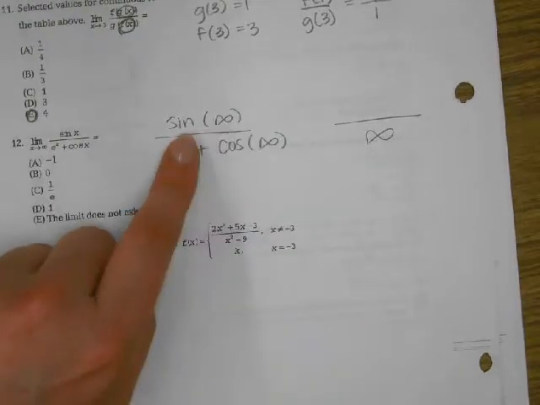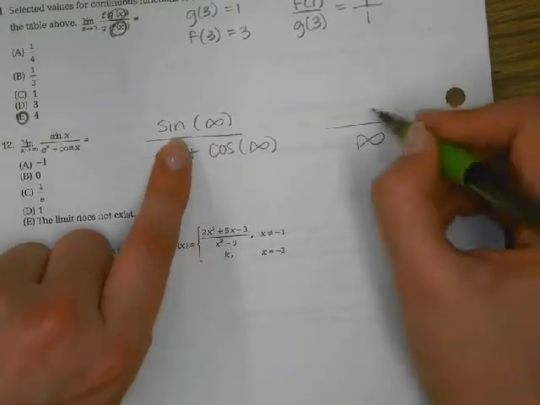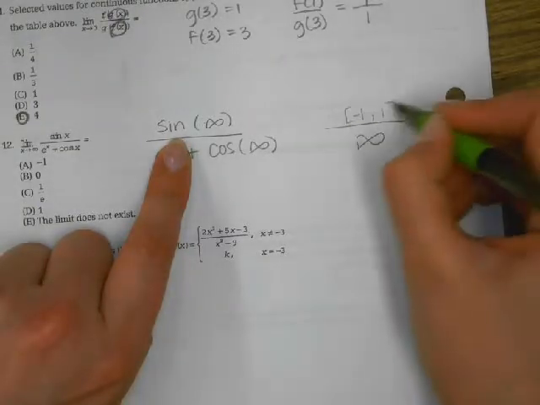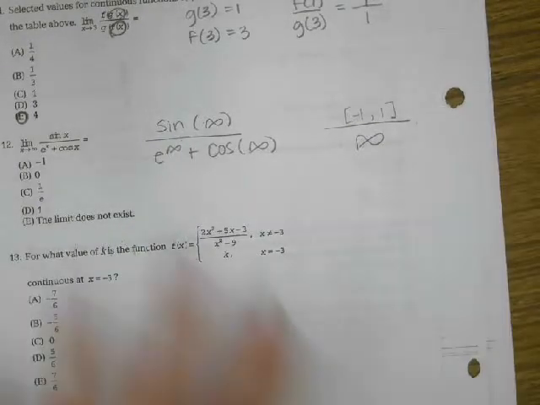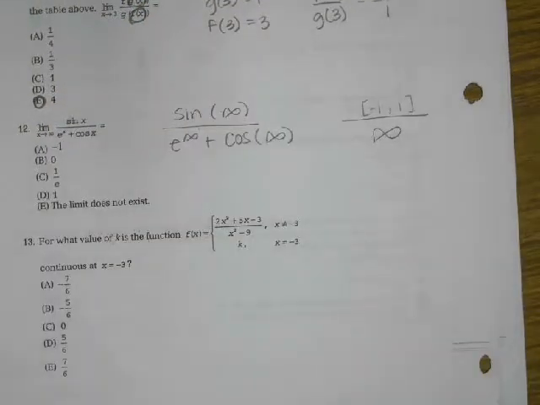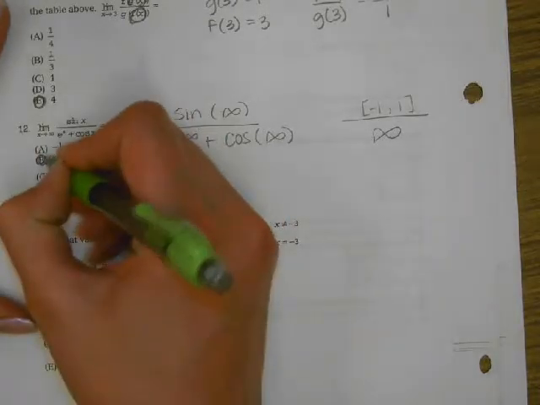And then on the top, we have a very small number, something between -1 and 1. This is not proper mathematical notation at all. But if we remember what this means, anytime we have a small number divided by some number that's super large, that means we basically have 0. So that limit right there is 0.